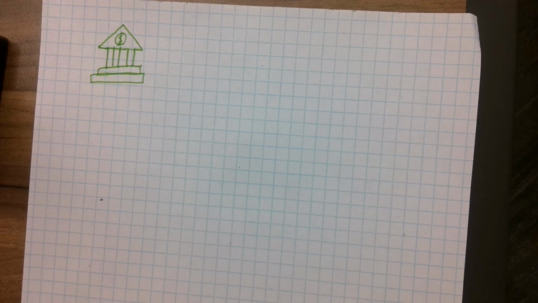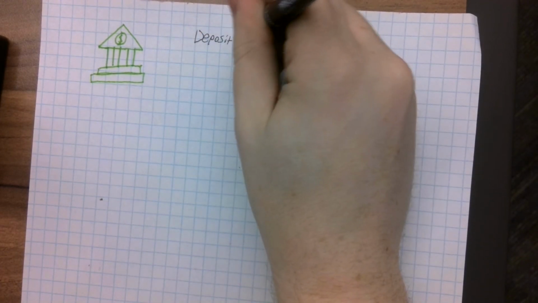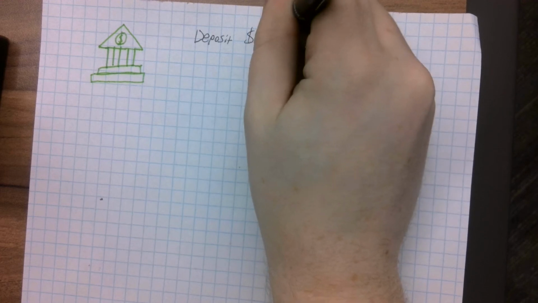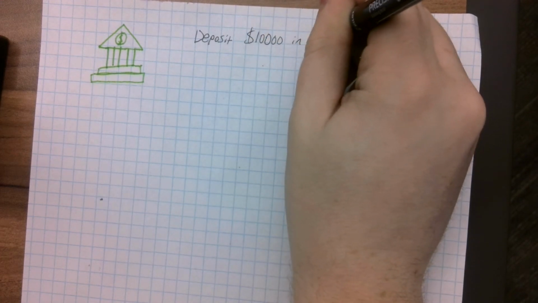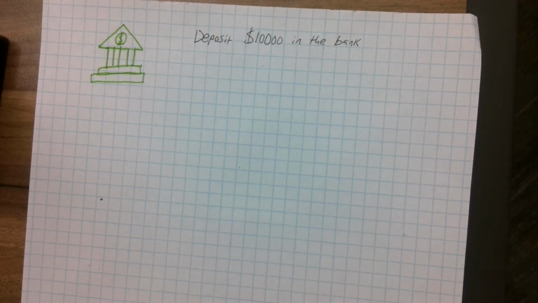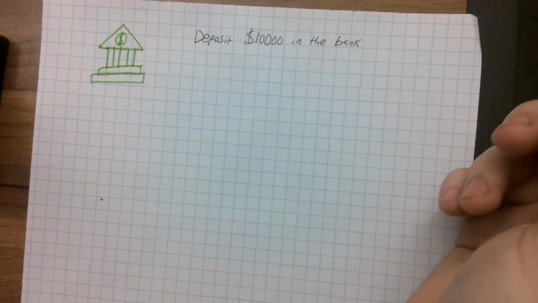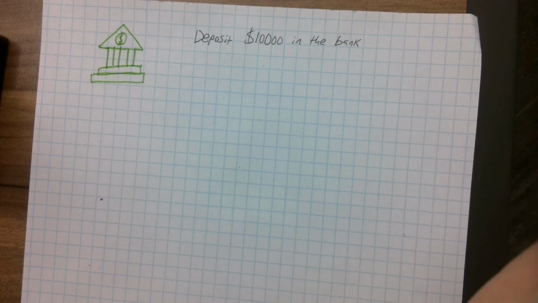So, let's say we deposit $10,000 in the bank. Well, why would I deposit my money in a bank if I know they're just going to use it and there might be a chance I can't get that money? There is a thing that the bank does called interest. Interest is basically the bank paying you to keep money with them and to stay loyal.